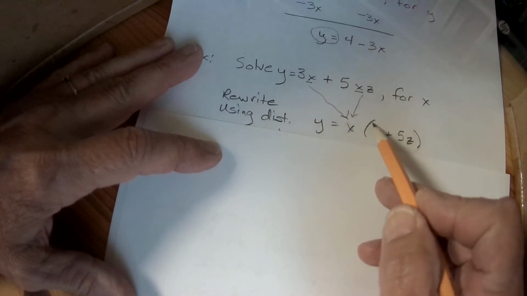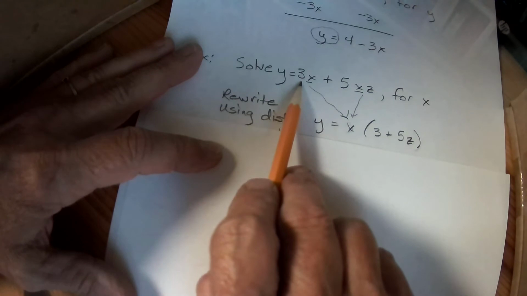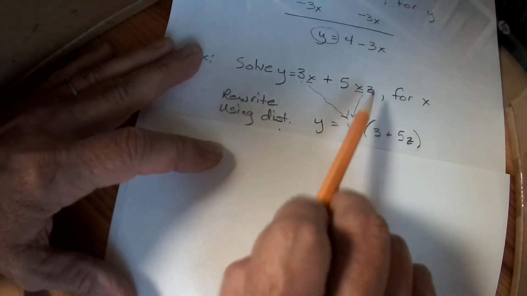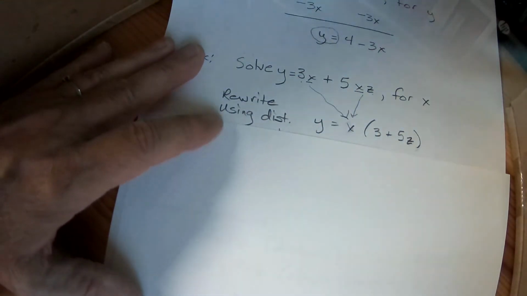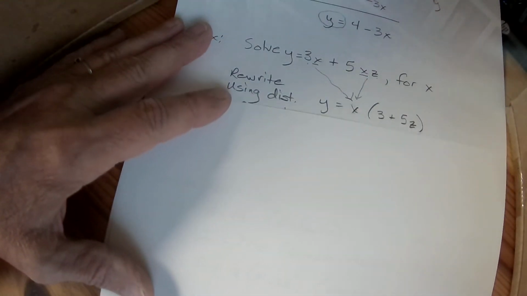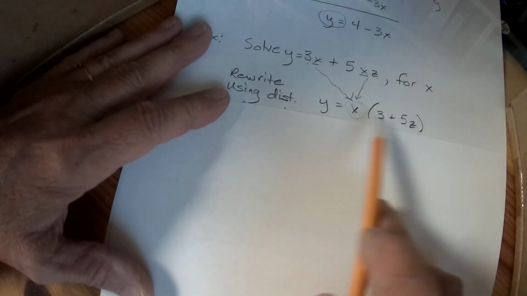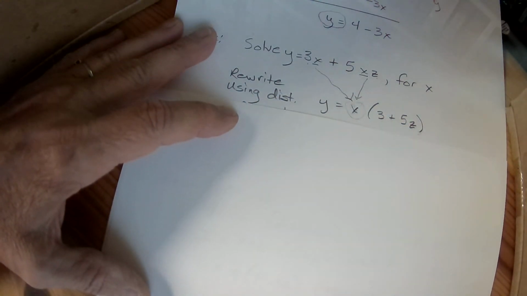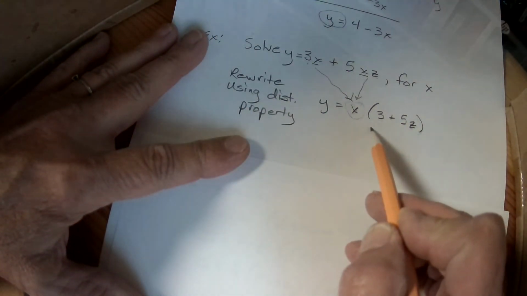When I do that, I'm going to put what I have left in parentheses. When I divide 3x by x, I get 3. When I divide 5xd by x, I get positive 5d. So now, if I want to get x by itself, I have to get rid of this. And right now I'm multiplying x by all that, and the opposite of that is dividing by 3 plus 5d. So let's go ahead and do that.